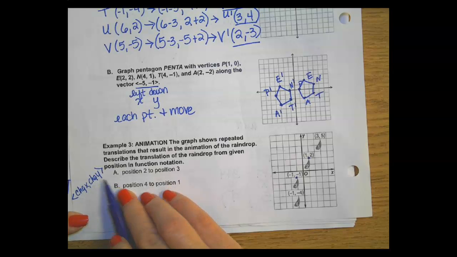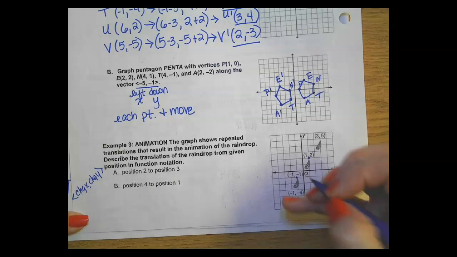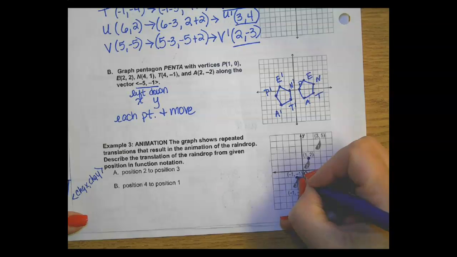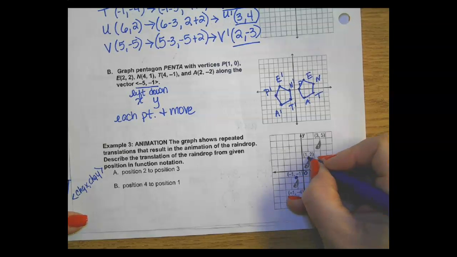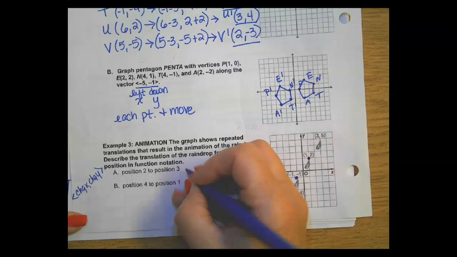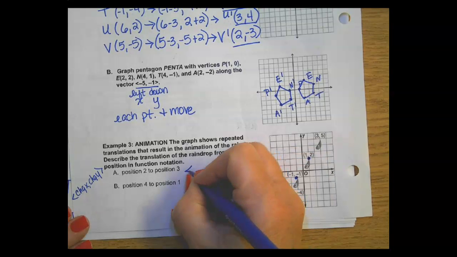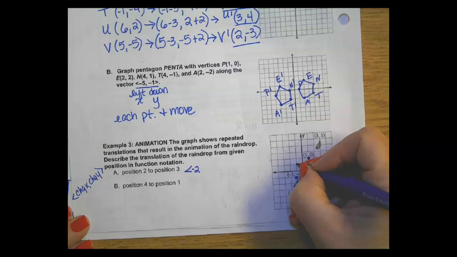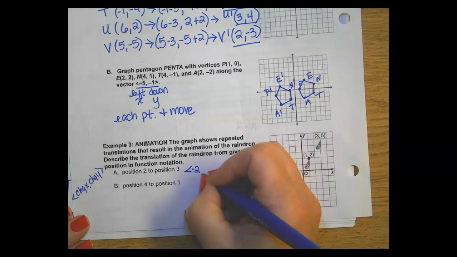We're going to start with position 2, so that's right here, and we're going to move to position 3. So we're moving this direction. To get there, what is my change in x? So we're going over 1, 2. So that's a -2, and then down 1, 2, 3.